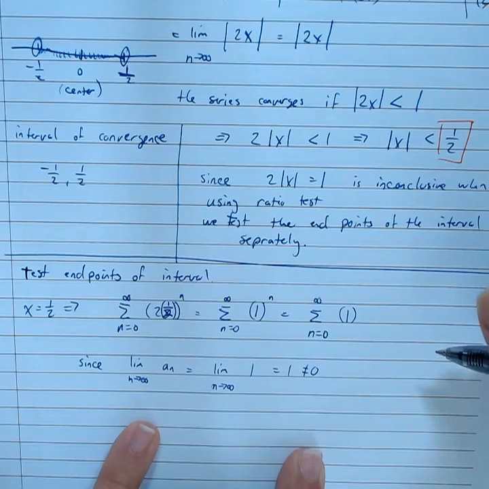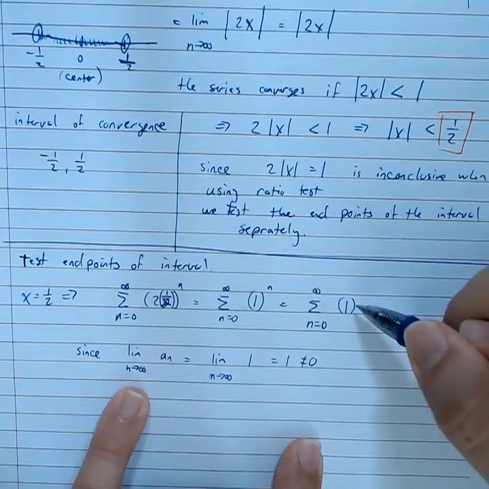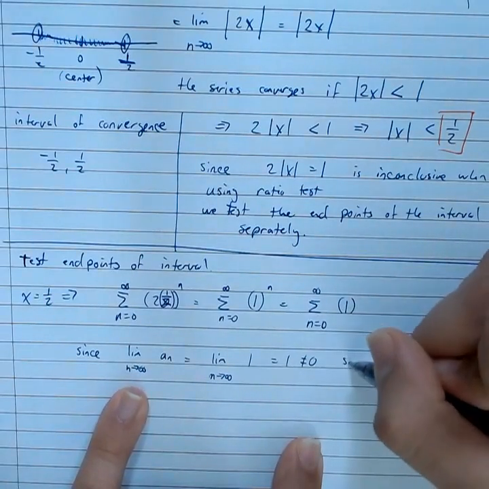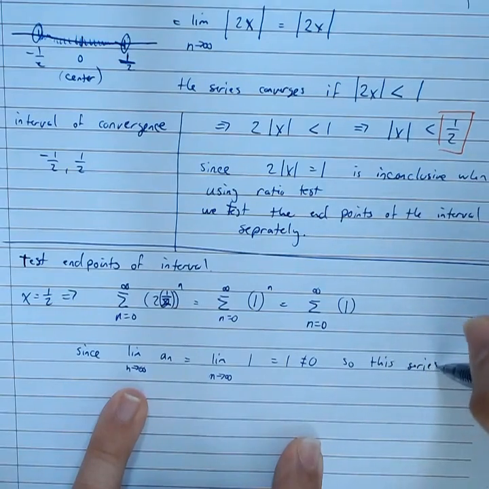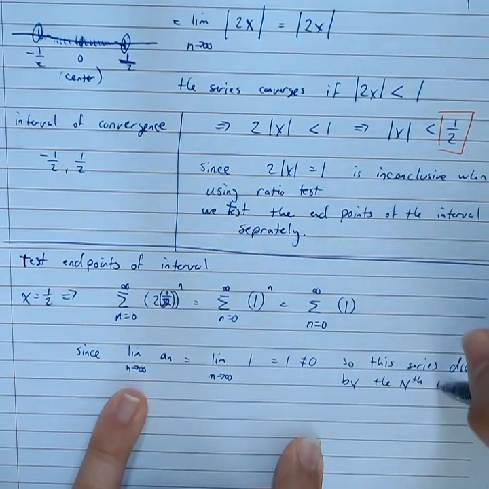And the nth term test tells us if you take the limit as n approaches infinity of the nth term, you better get 0, because if you don't, you know it diverges. So this series diverges by the nth term test.